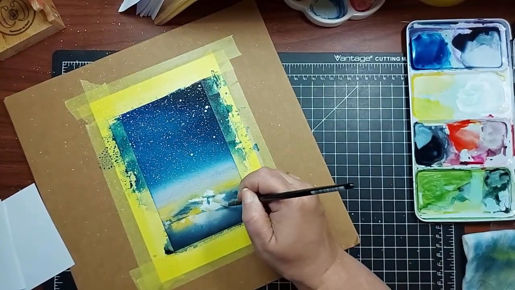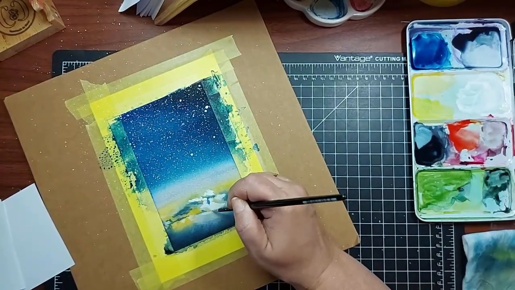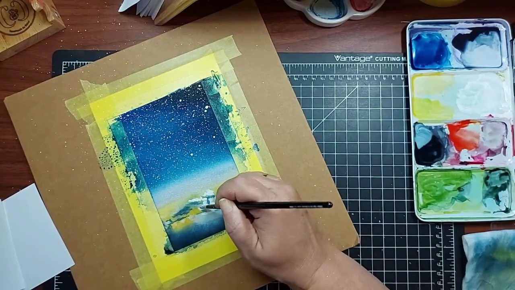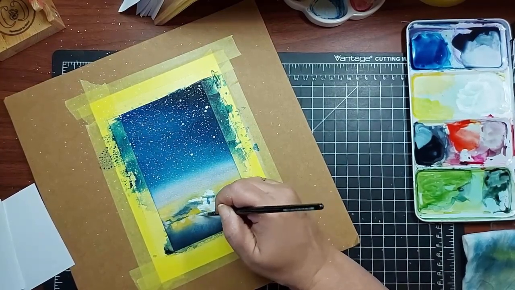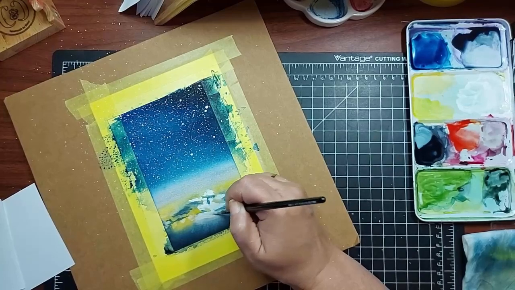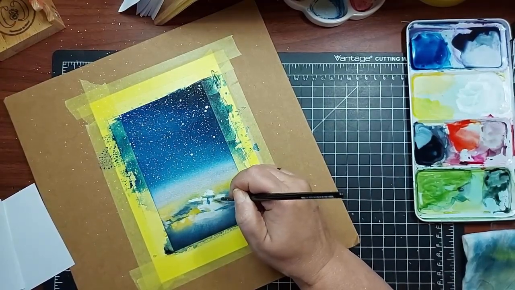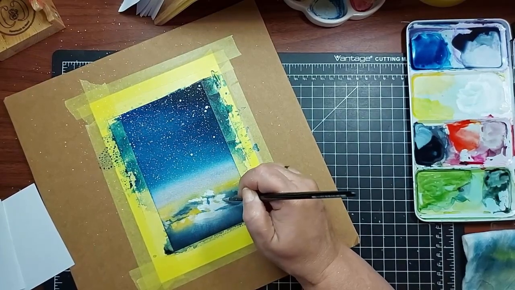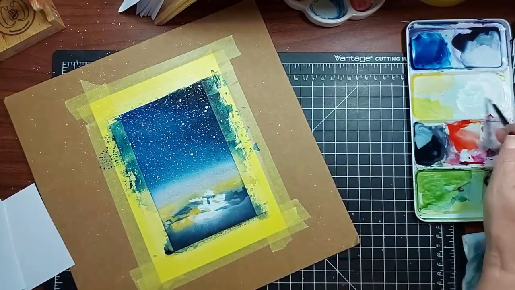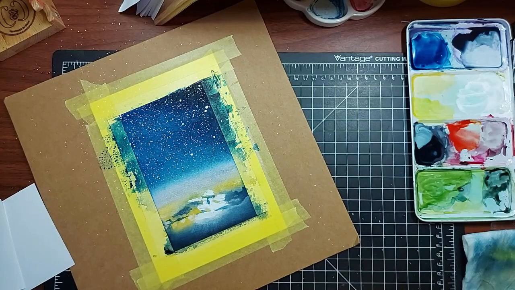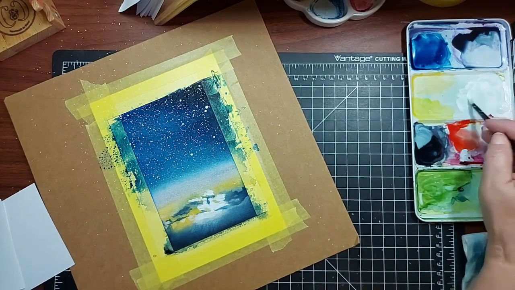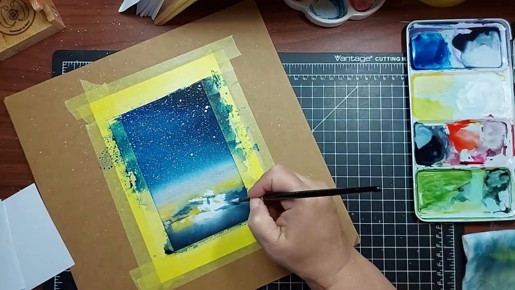There's a big chunk here. But this still will dry. I mean, it's watercolor paint, so it'll dry less than it looks now.